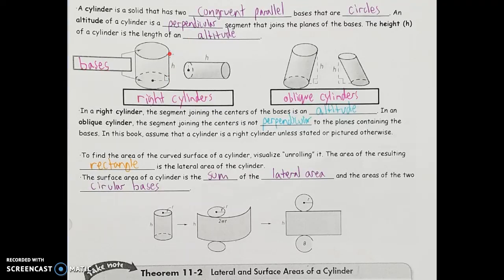In this case, the bases are always circles, and the height could either go vertically or it could go horizontally. It just depends on where your bases are. So for our cylinder, we have bases on the top and on the bottom, and in this case, they'd be on the left and on the right. Those are your 2 bases still. And just like our last example, we have right cylinders and oblique cylinders.